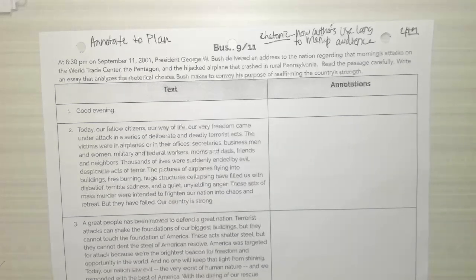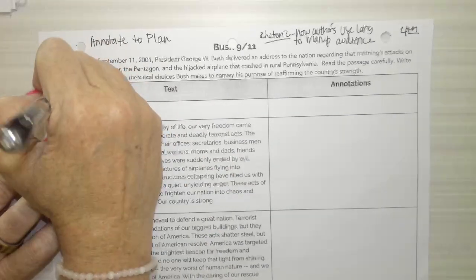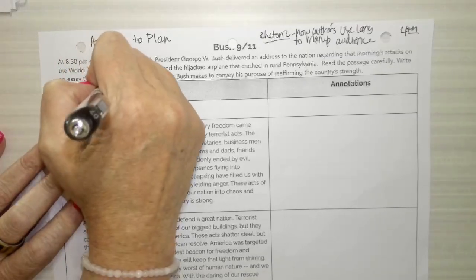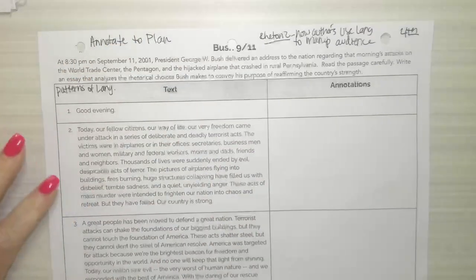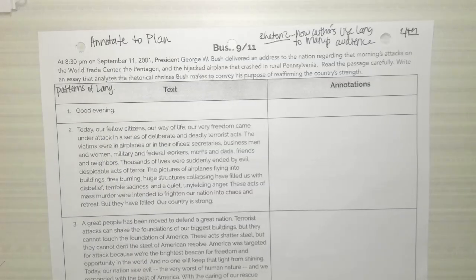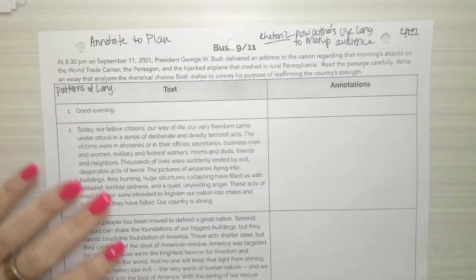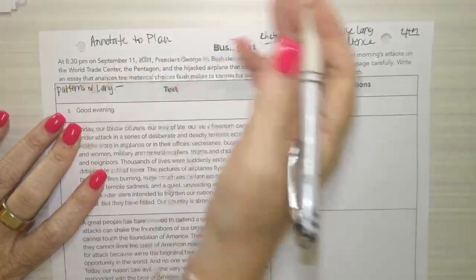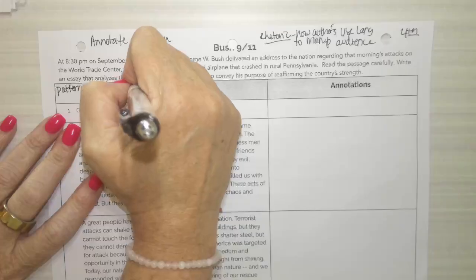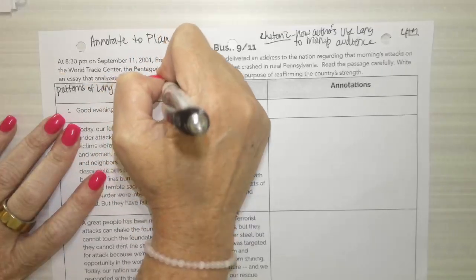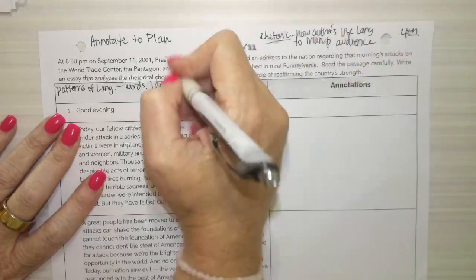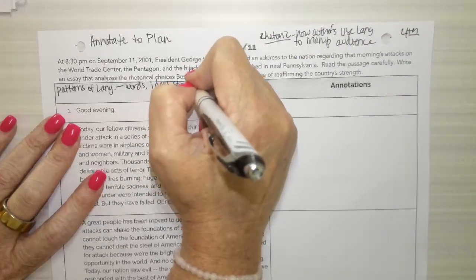So when we look for rhetoric, we are looking for patterns of language. And you'll hear me say a lot, what language is in there? What language do you see? So when I talk about patterns of language, it can be a pattern of words, a pattern of ideas, a pattern of structure.